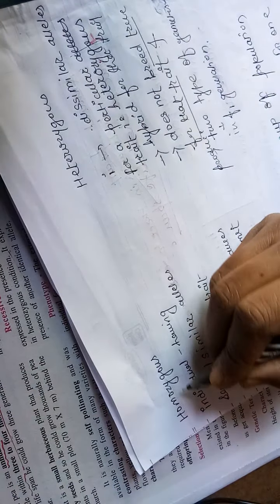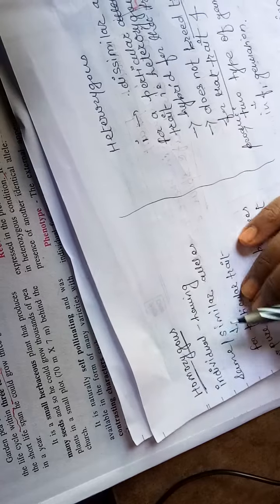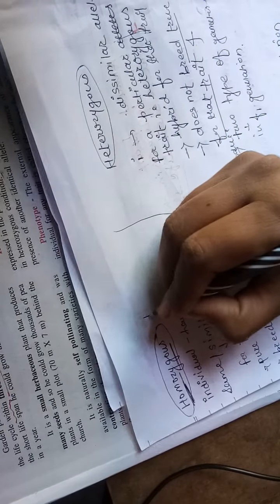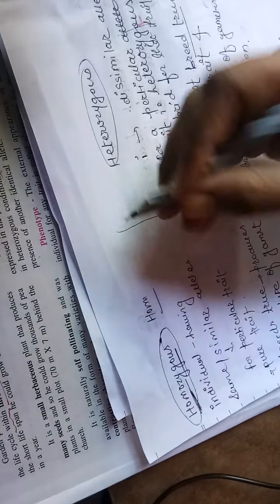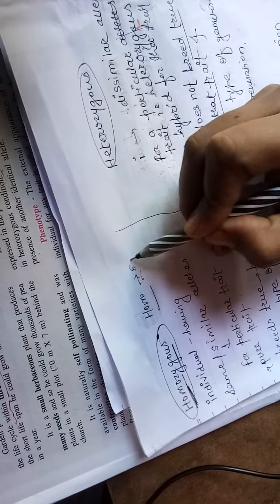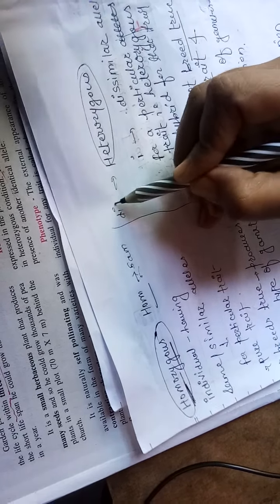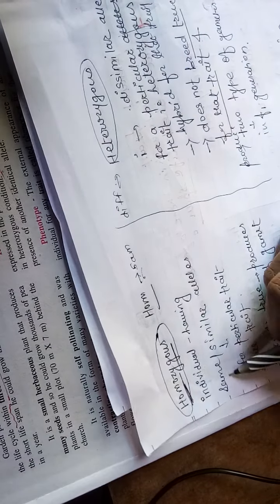The next terminology is homozygous and heterozygous. What is the difference between these two terms, homozygous and heterozygous? First, we will discuss homozygous. When we see the words homozygous and heterozygous, homo means what? The same, and hetero means what? Different.